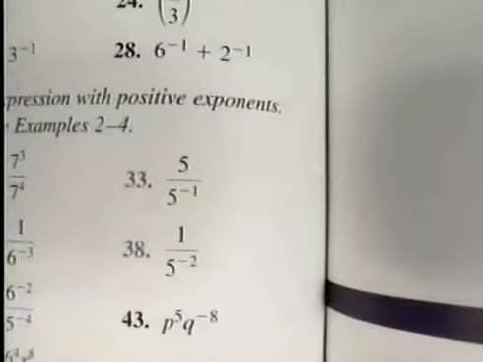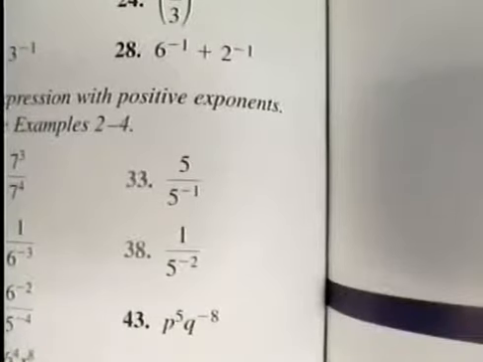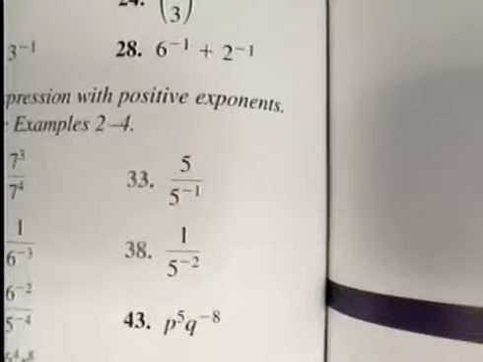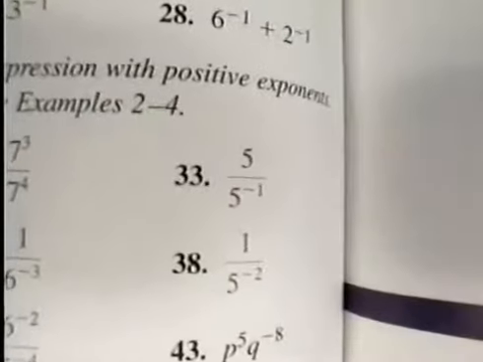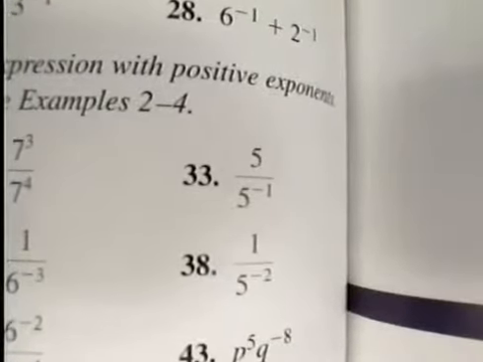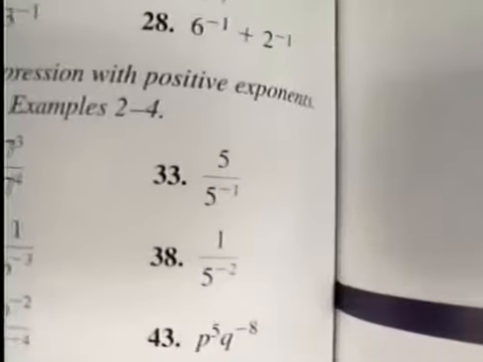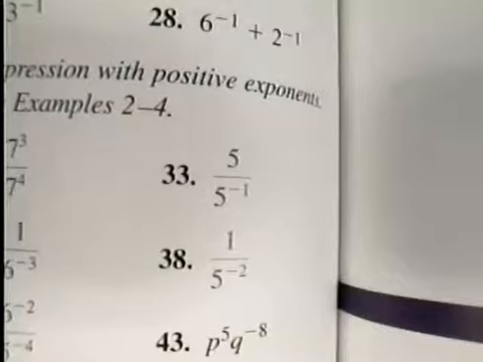Okay, 33. We have 5 over 5 to the minus 1. And typically, you'll see a phrase like simplify, something of that nature. Let's try writing that up on the screen in a moment if I can get some chalk. What we'll do is write 5 over 5 to the minus 1. This is number 33.